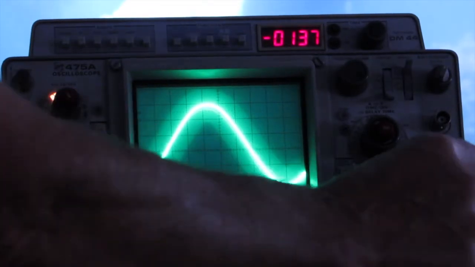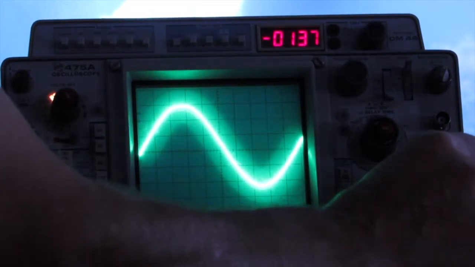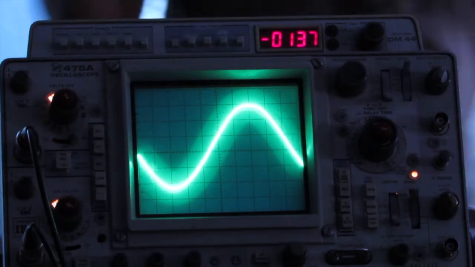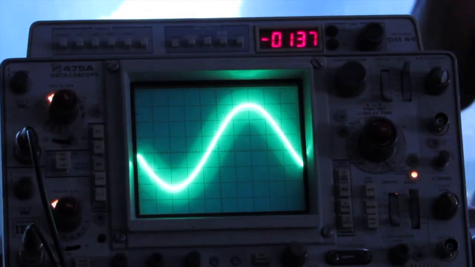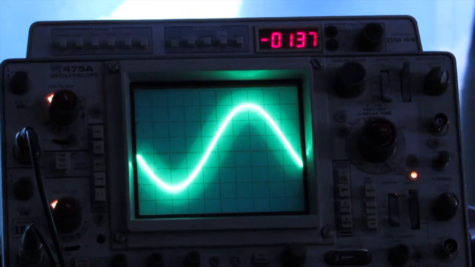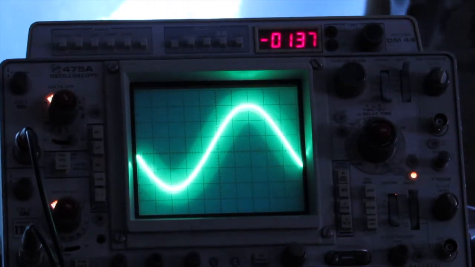Okay, there's another switch right on the knob, and it's called the slope, and the slope allows the trigger to trigger either when the voltage goes in a positive direction through the threshold or goes in a negative direction across the threshold.